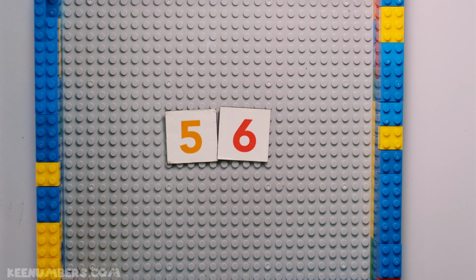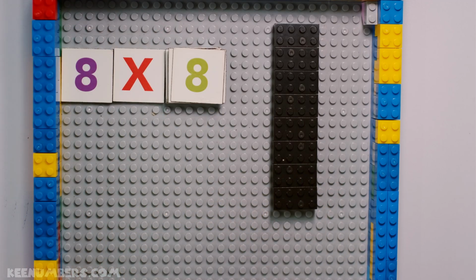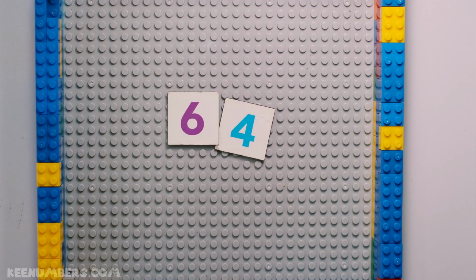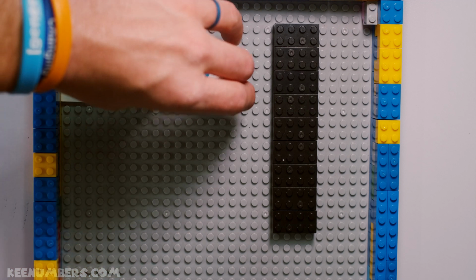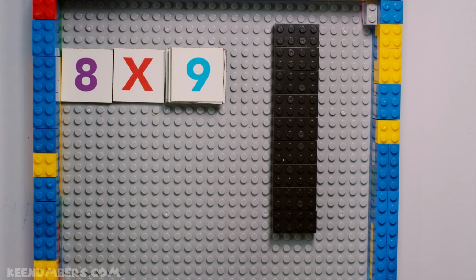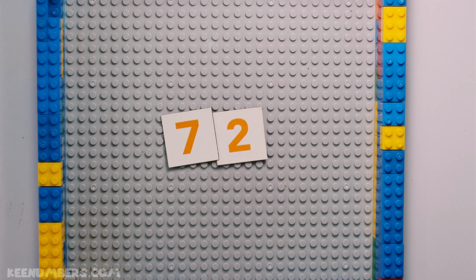7 8s is 56. We're gonna continue counting by 8. If you have 8 of these blocks and each block has 8 dots, that's 64. But what if you had one more 8? If you have 9 of these 8s, wow, that's 72.